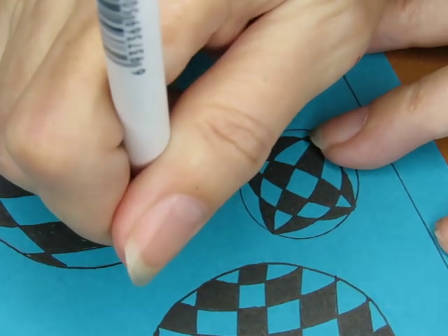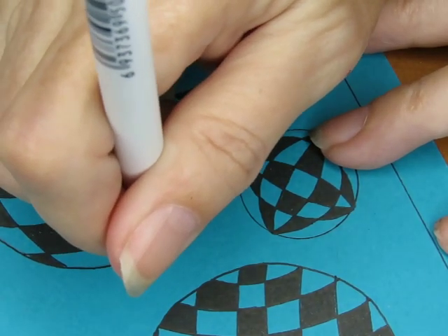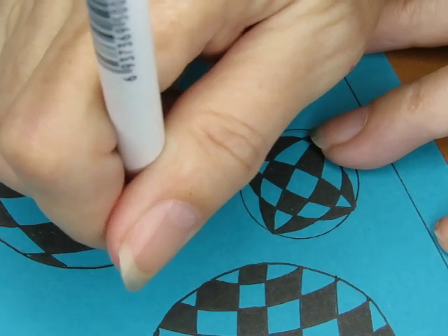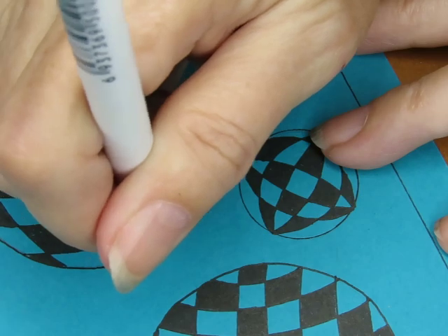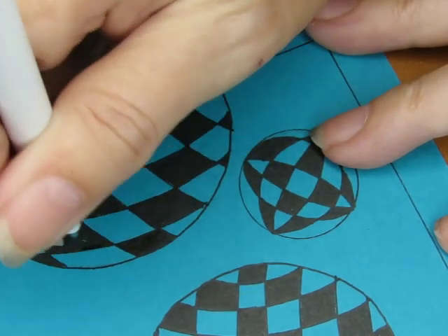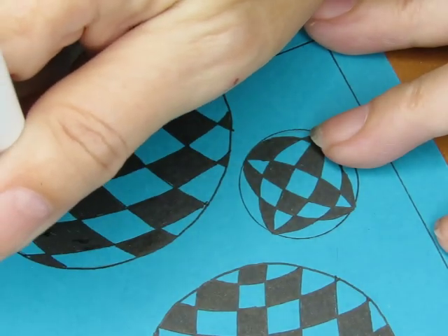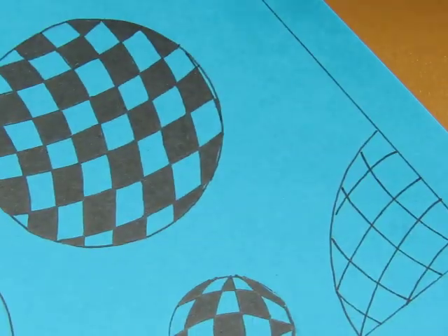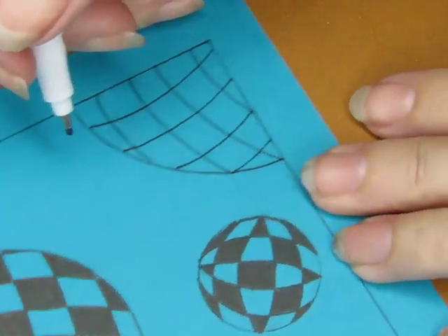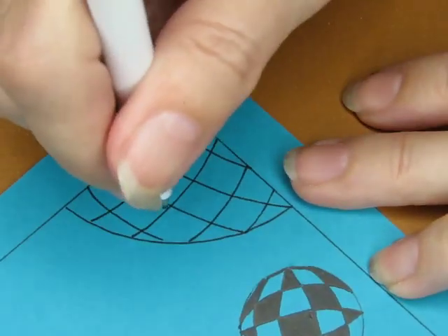But it doesn't have to be rectangular. Well, it doesn't have to be a regular rectangle anyway. I mean, it can be triangular. They usually are a rectangle of some sort.